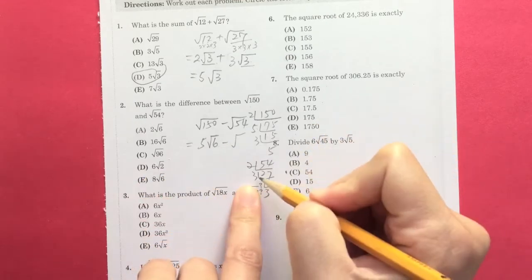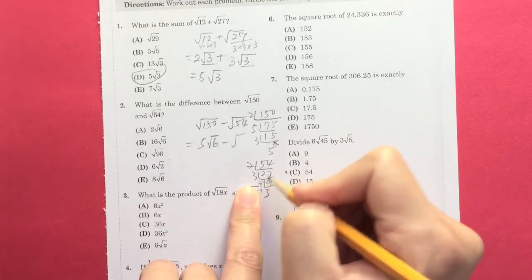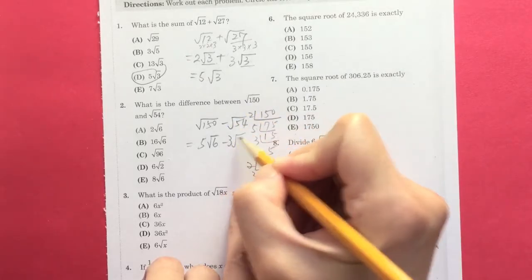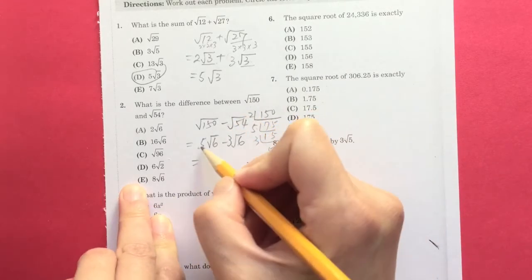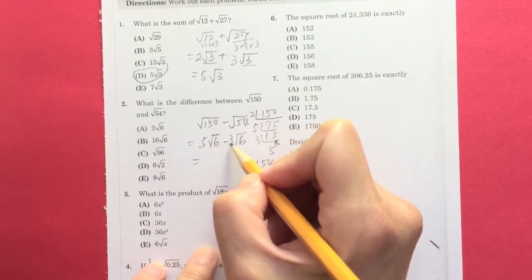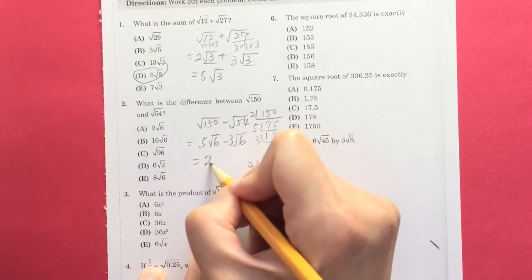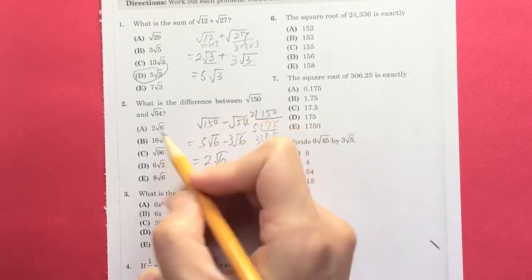So you can take 3 out and inside 6. So 5 times square root 6 minus 3 square root 6. The answer is 2 square root 6.